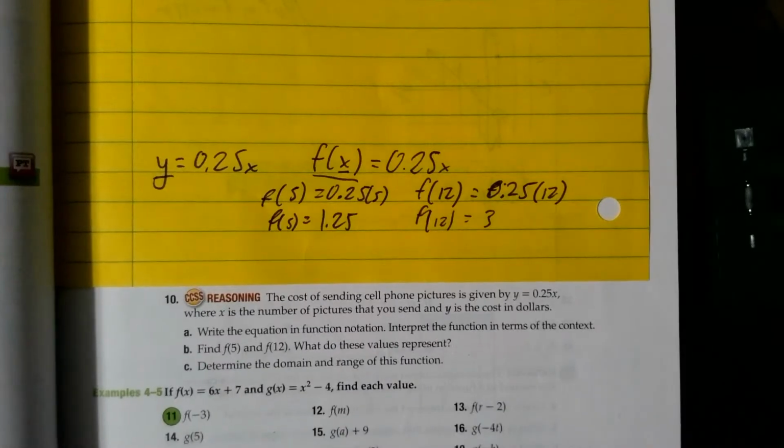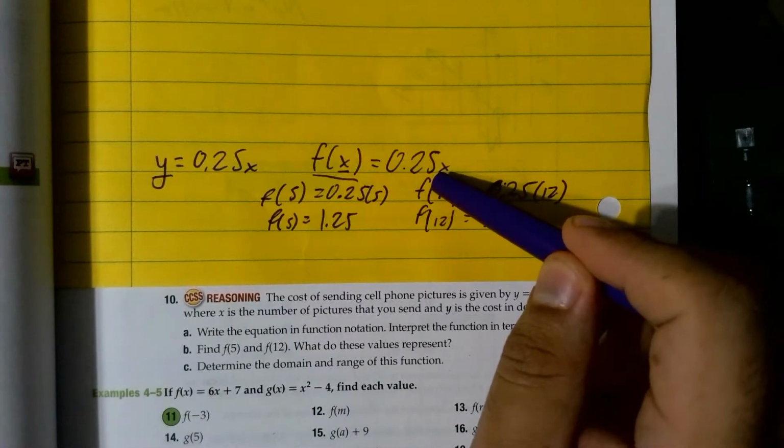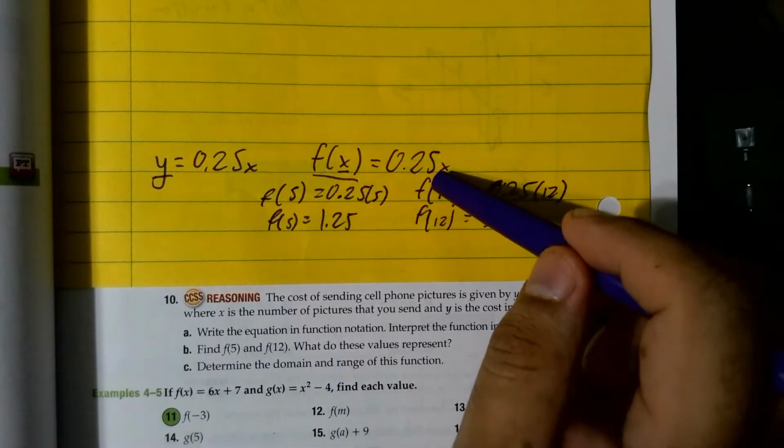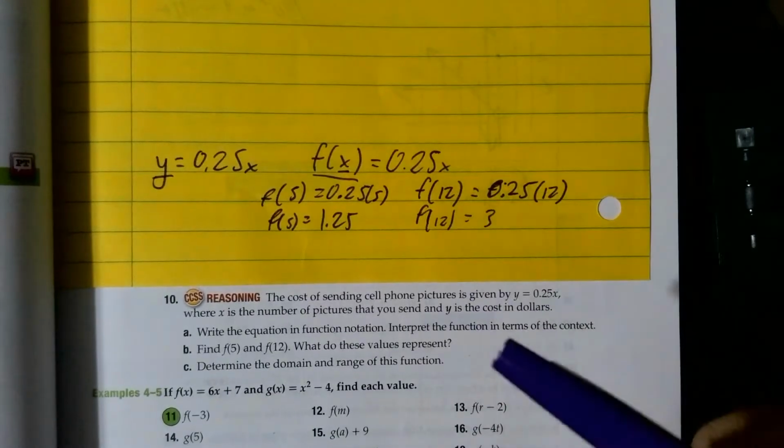For this one, I assume it'd be all real numbers. Nothing will give us a no solution. You can plug in anything for x and you're good. The only times you'll get not all real numbers is whenever you're dividing, because you can't divide by 0.